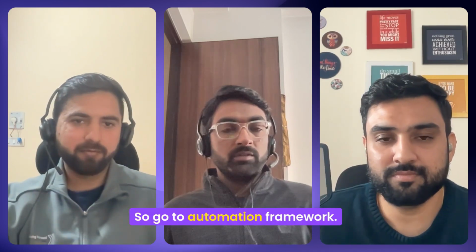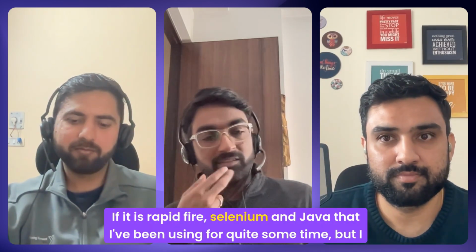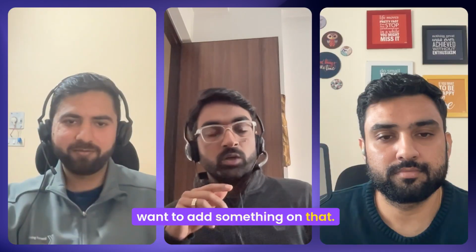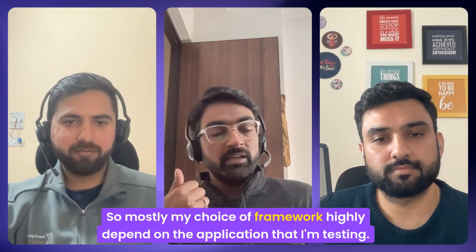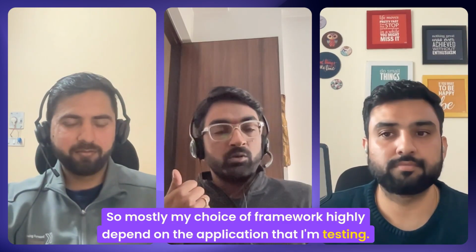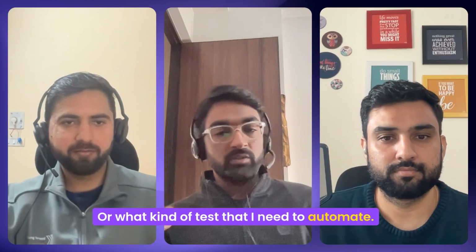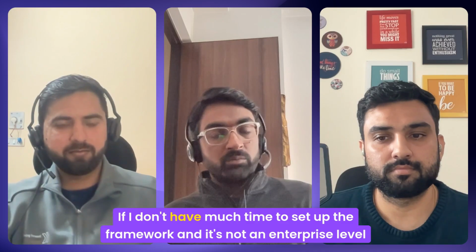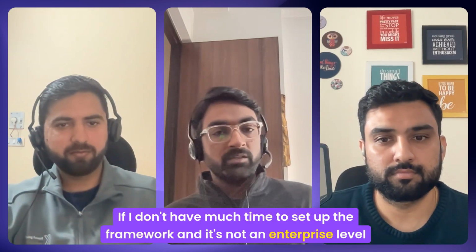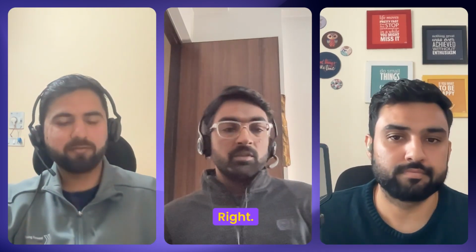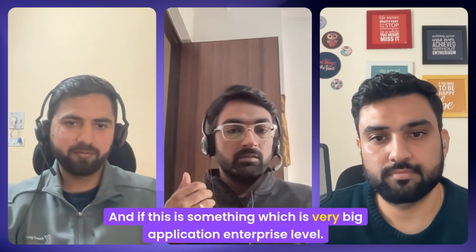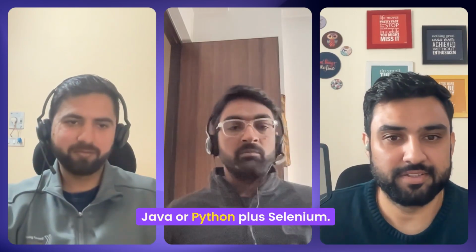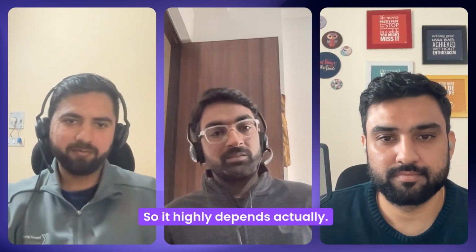So go-to automation framework, if it is rapid fire, Selenium and Java, that I've been using for quite some time. But I want to add something on that part. Mostly my choice of framework highly depends on the application that I'm testing, or what kind of test I need to automate. If I'm doing component testing and it's a very lean application, I will go to Cypress. If I don't have much time to set up the framework and it's not an enterprise level application, I will go to Playwright. And if this is a very big application, I will go to Java or Python, Selenium. So it highly depends. I got your point.